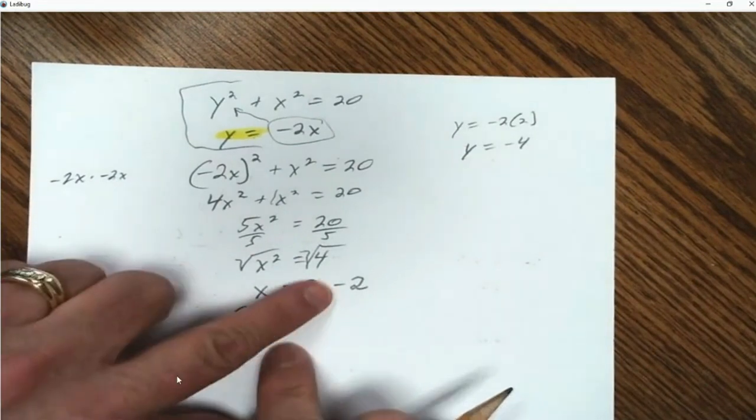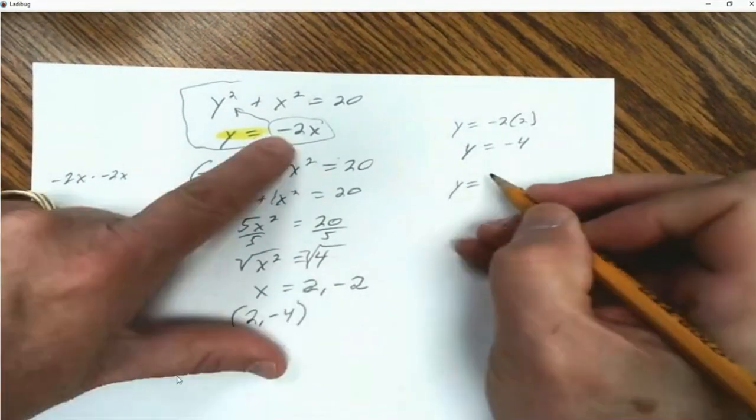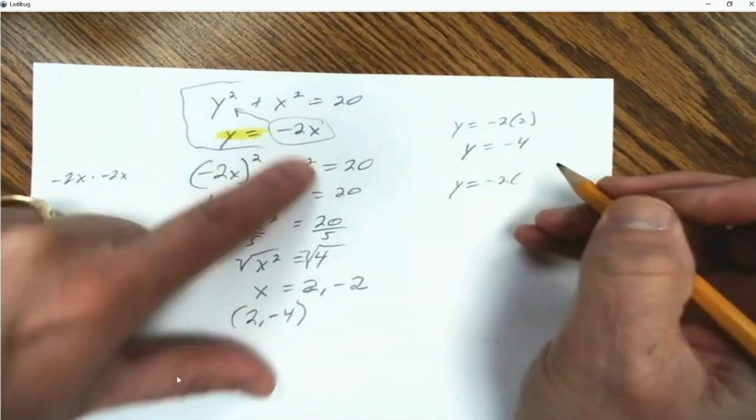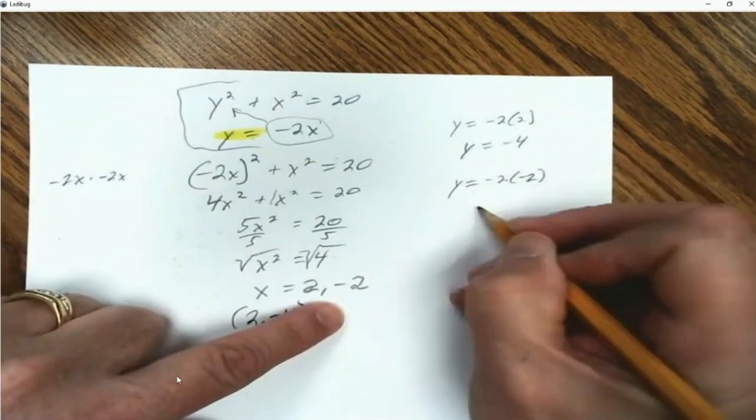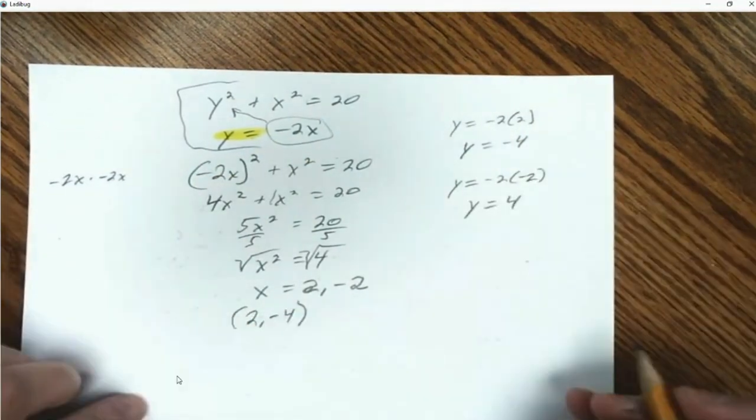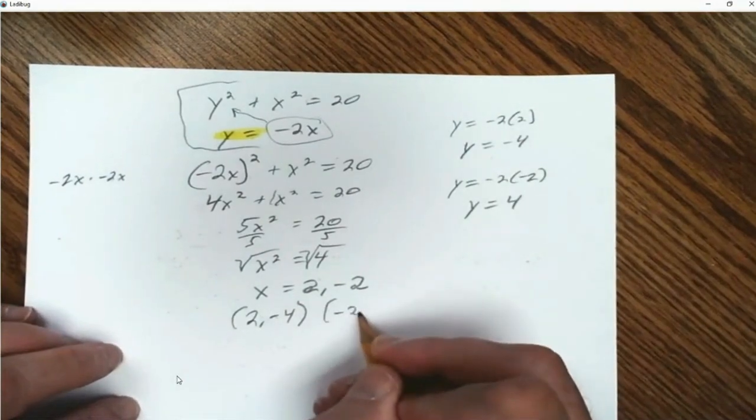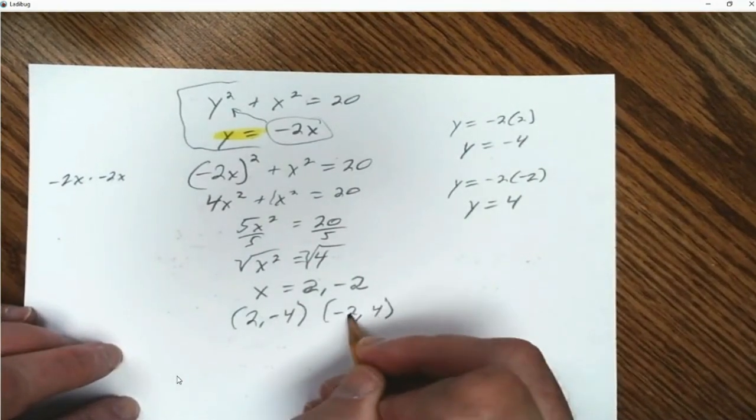So what about when x is -2? Y equals -2 times -2. Y is +4. So our other solution is -2, 4.